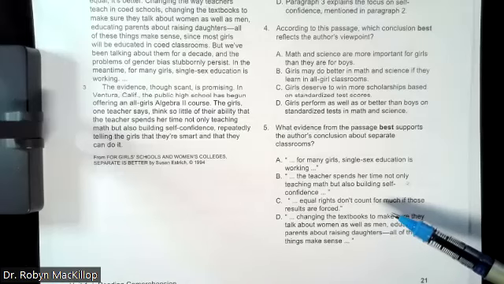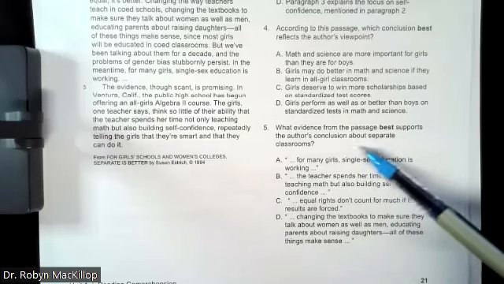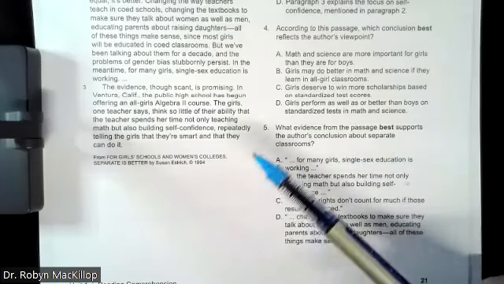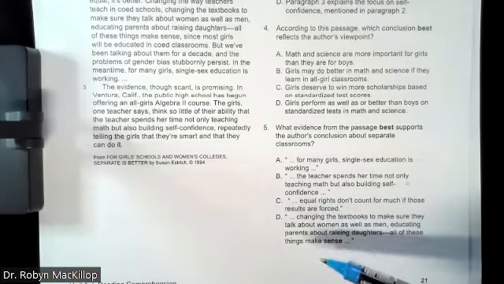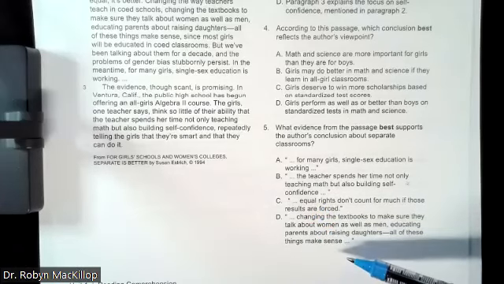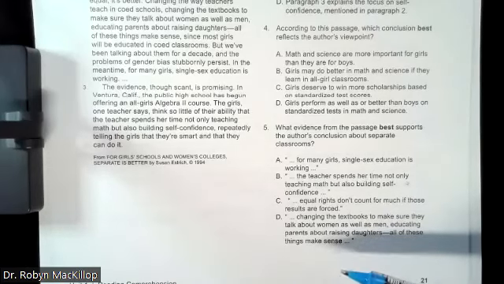Equal rights don't count for much if those results are forced. She said that, but not sure that that best supports her conclusion, which was let girls learn this in an all-girls classroom. And changing textbooks to make sure they talk about women as well as men, educating parents about raising daughters, and so on.